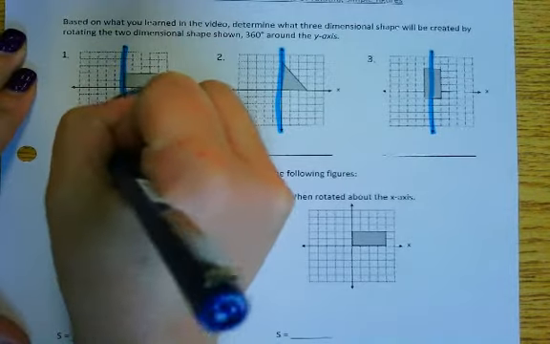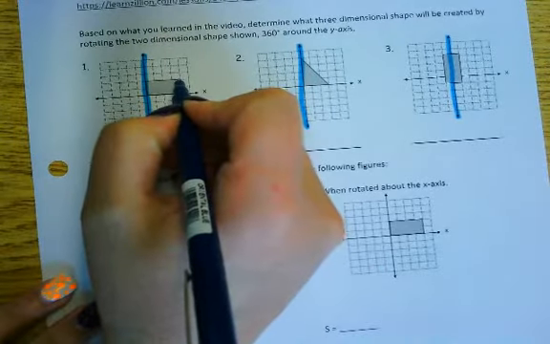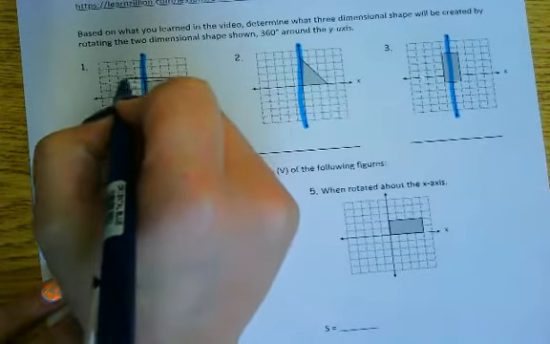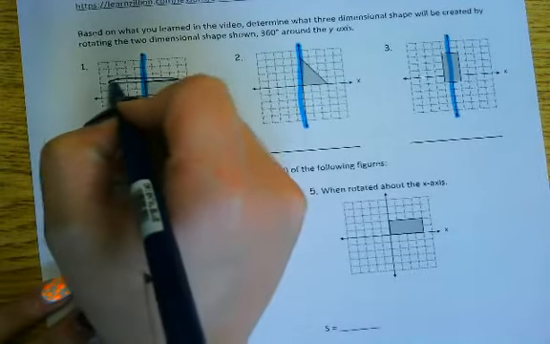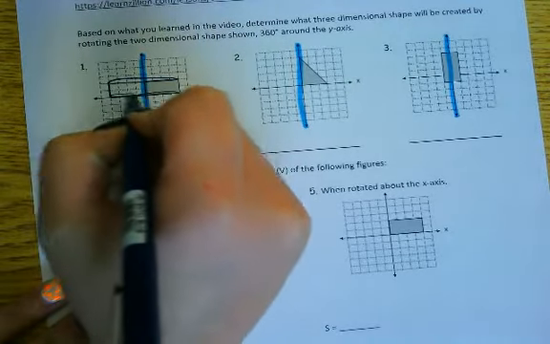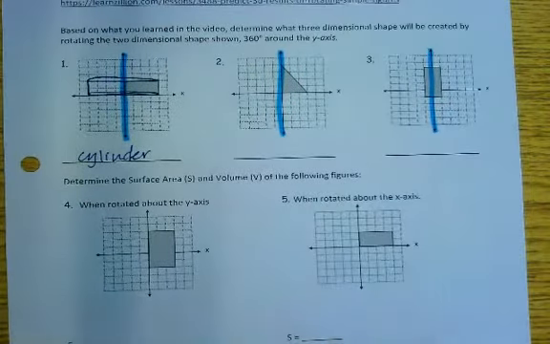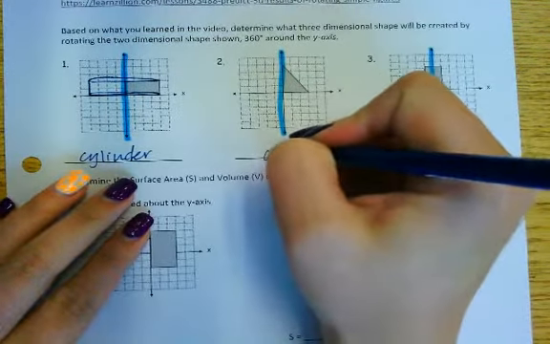A cylinder for number 1. If you want to draw what that would look like, if you're rotating around the y-axis, your cylinder now looks like this. Okay, number 2, what 3D shape would be created? A cone.